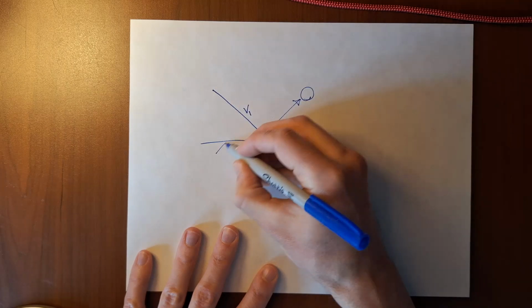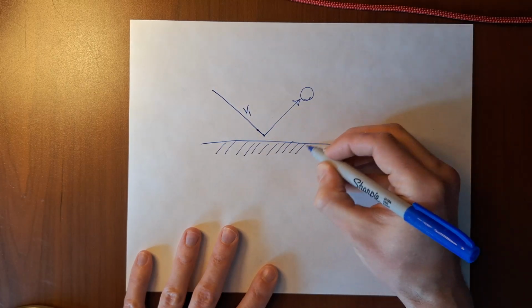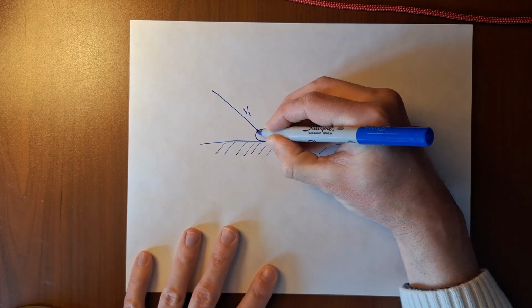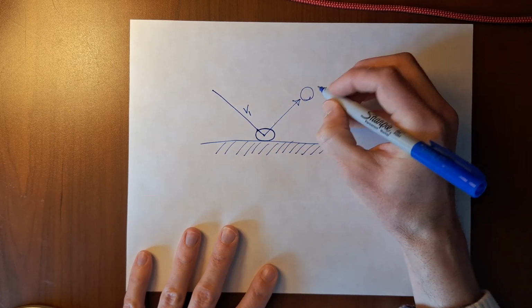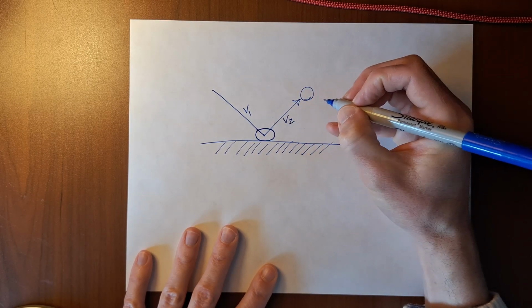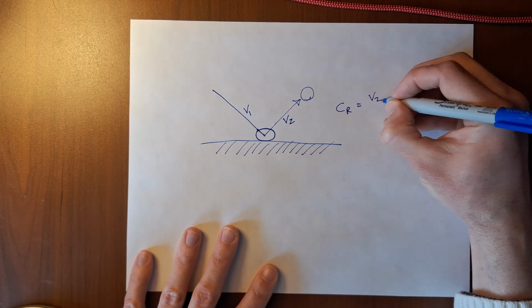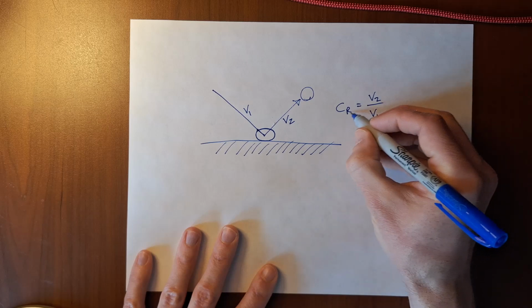As the ball's approaching the ground, it's coming in with some initial velocity. It strikes the ground, it probably deforms a little bit, and then it rebounds with some second velocity or exit velocity, v2. The ratio of the exit to the entrance velocity is the coefficient of restitution.